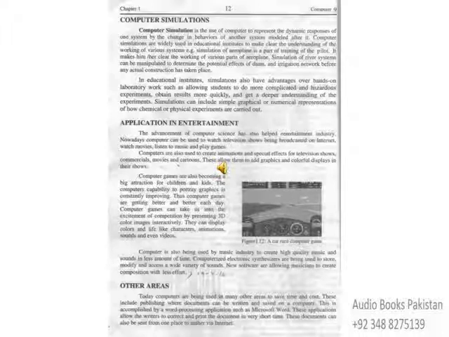Other areas. Today computers are being used in many other areas to save time and cost. These include publishing, where documents can be written and saved on a computer. This is accomplished by a word processing application such as Microsoft Word. These applications allow the writers to correct and print the document in very short time. These documents can also be sent from one place to another via the Internet.